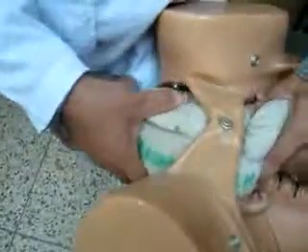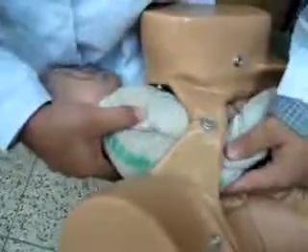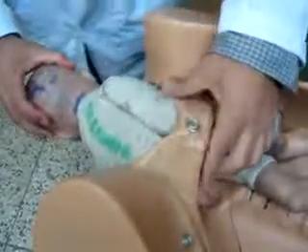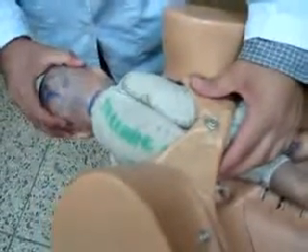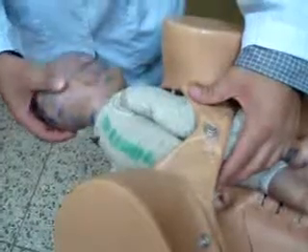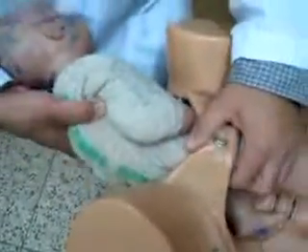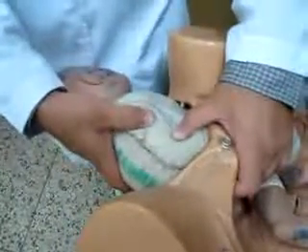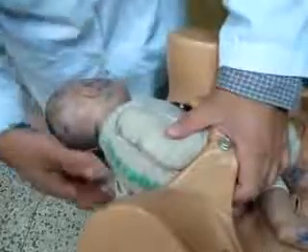So our baby is a little bit microsomic, and this was the position when it was normal, this was restitution, and with external rotation it almost comes to this point. And when it is delivered, the anterior shoulder comes first. This is the anterior shoulder which is delivered, and this is the posterior shoulder which is delivered.